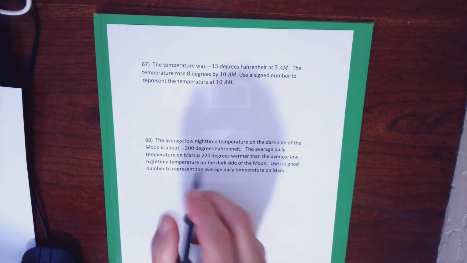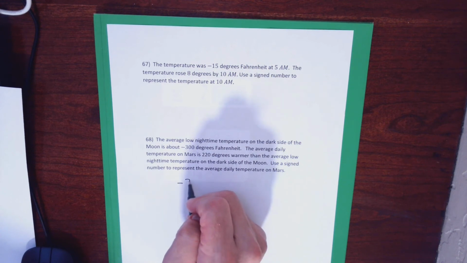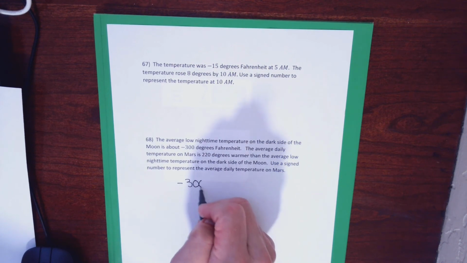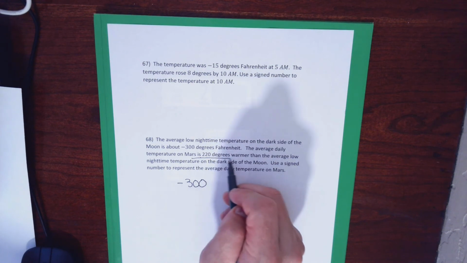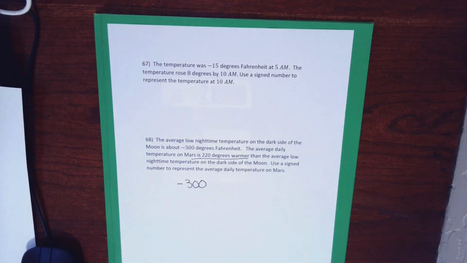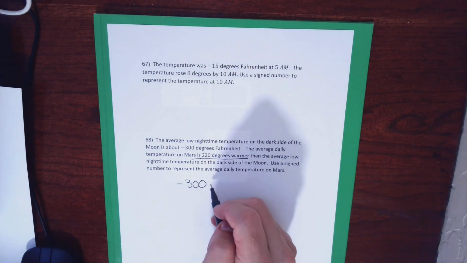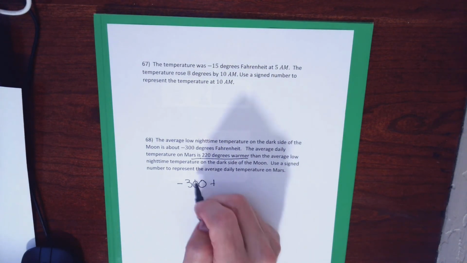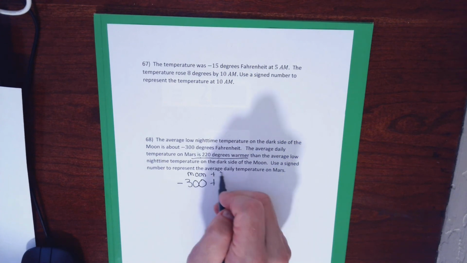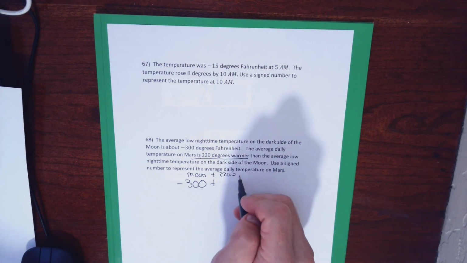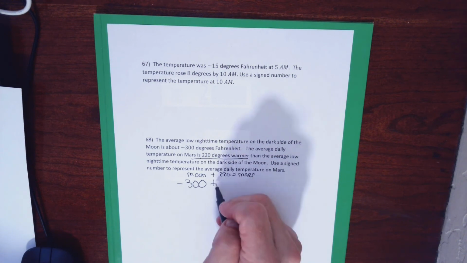So it basically says the moon's temperature on the dark side at night averages minus 300 degrees Fahrenheit. And then the average daily temperature on Mars is 220 degrees warmer than the average low temperature on the dark side of the moon. So it's 220 more, and more to me is an adding word. So to get Mars's temperature, it's basically going to be the moon temperature plus the 220 degrees, which is going to give me the Mars daily temperature.